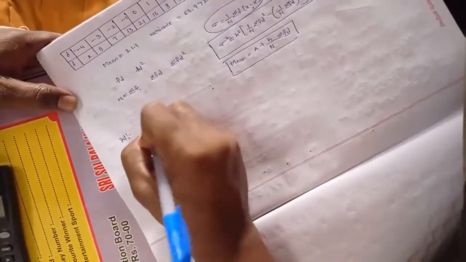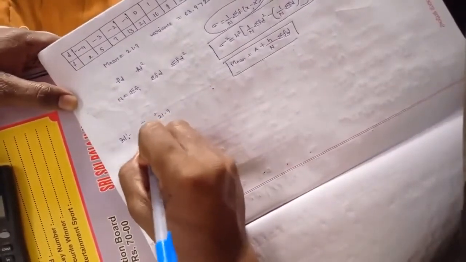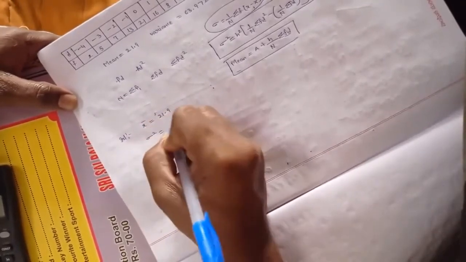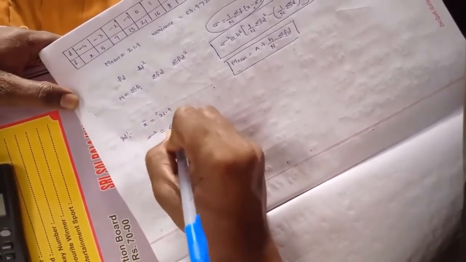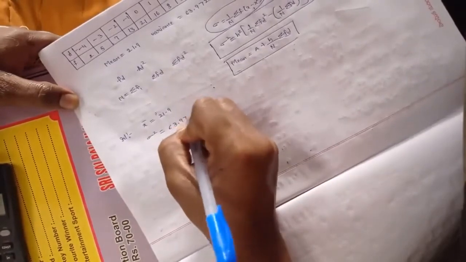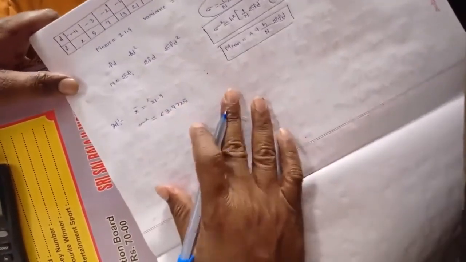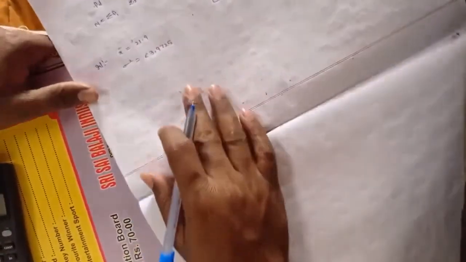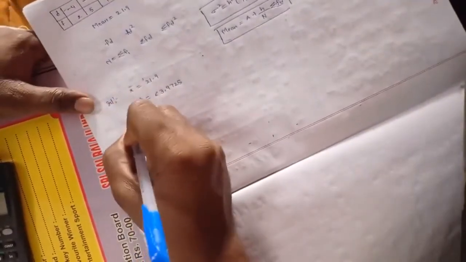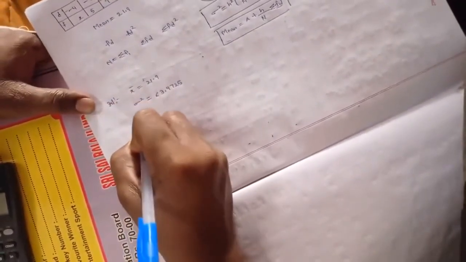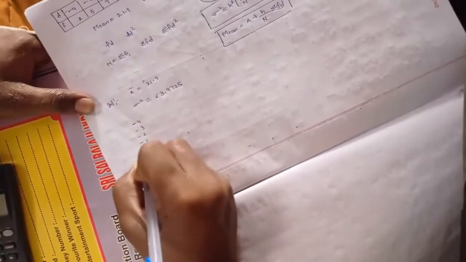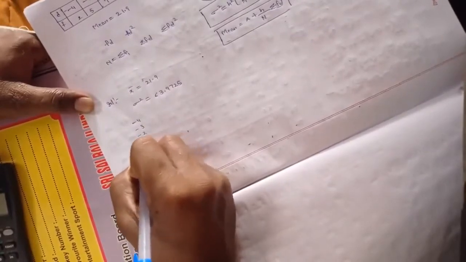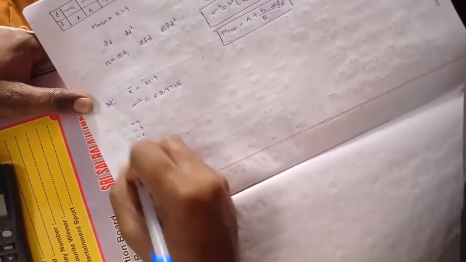So x bar is equal to 21.9, and our variance they have provided is 63.9725. So let us draw the table here itself. -4, -3, -2, -1, 0, 1, 2, 3.